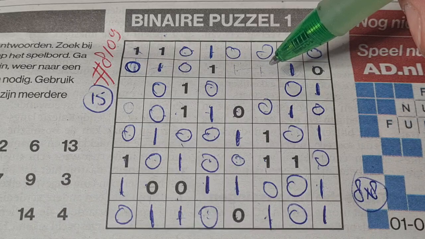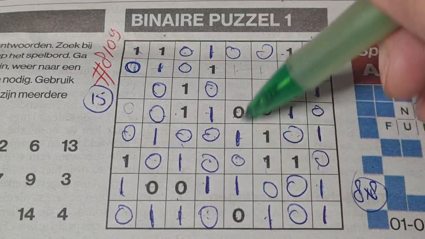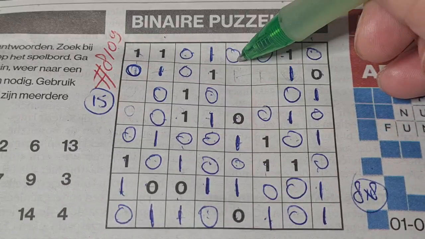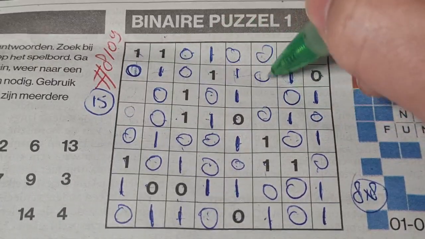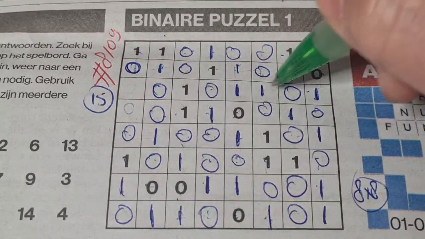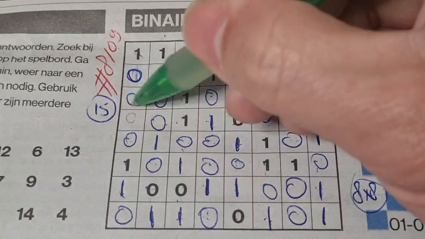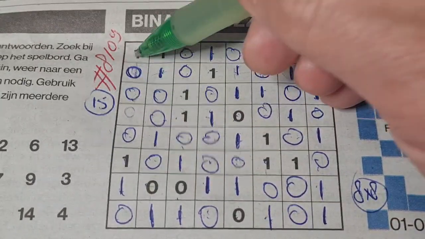Then we need to compare, I think. 1, 2, 3. Oh no, 1, 2, 3, 4 0s. So the rest are ones. Overlooked. Double 1 here, no, there, no. Between 2 0s comes in 1. 1, 2, 3, 4 1s. So the rest are 0s. And double 0 here, 1 there, 1.